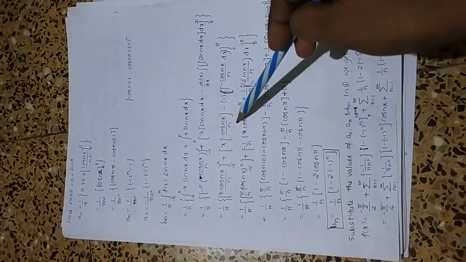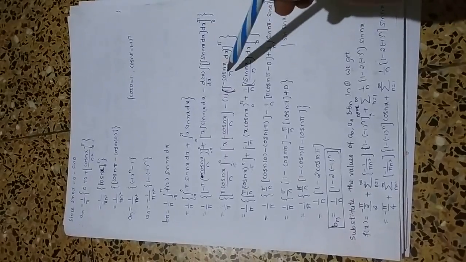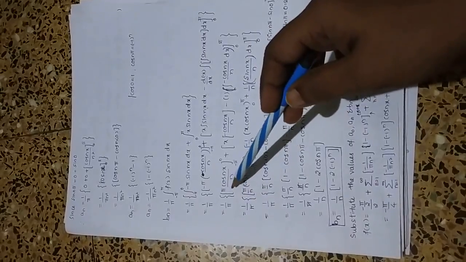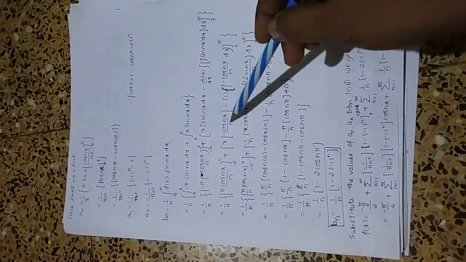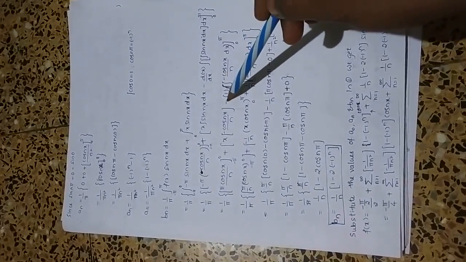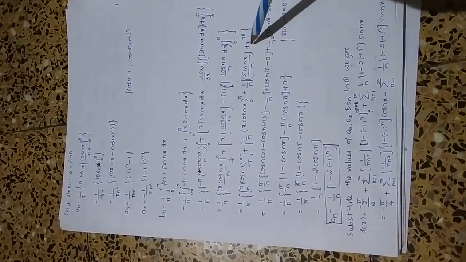1 by pi into bracket, this minus into minus gives plus pi cos nx by n from minus pi to 0, plus x into integration of sin nx, which is minus cos nx by n, minus 1 into integration of sin nx, which is minus cos nx by n, into dx from 0 to pi. 1 by pi into bracket pi by n cos nx from minus pi to 0 plus minus 1 by n x cos nx from 0 to pi plus 1 by n into integration of cos nx, which is sin nx by n, dx from 0 to pi.